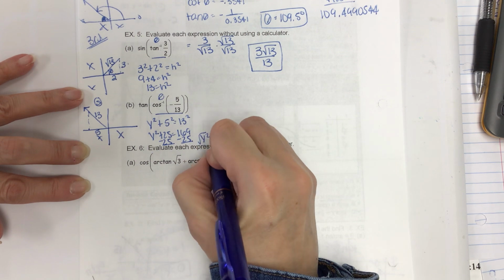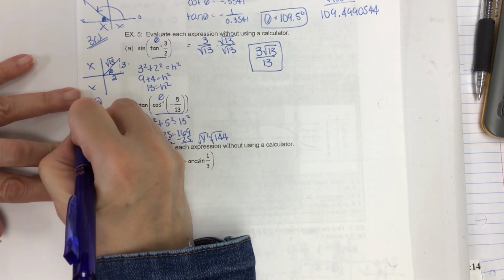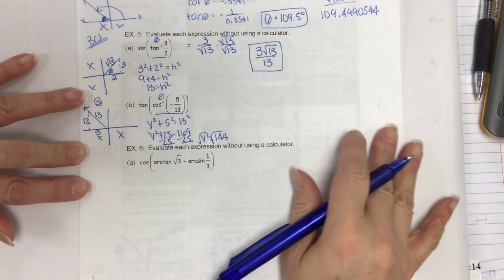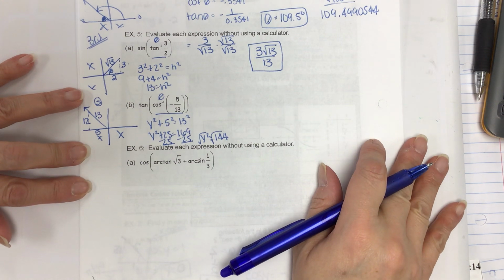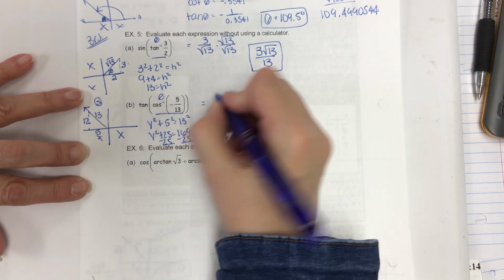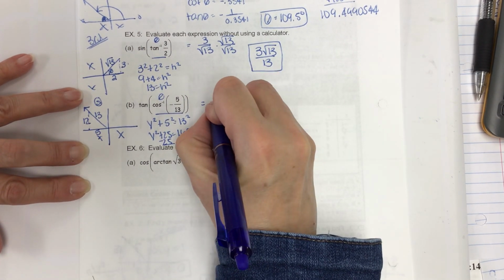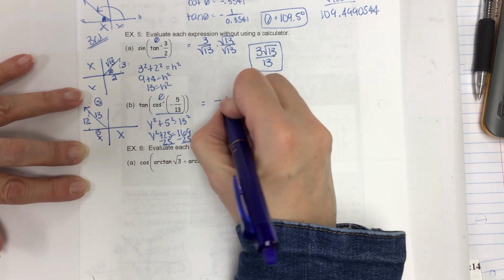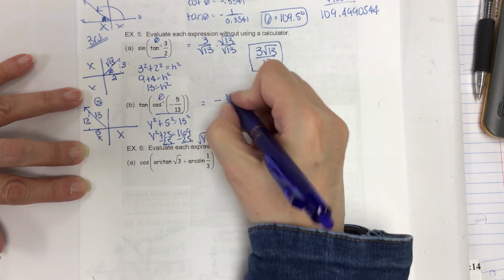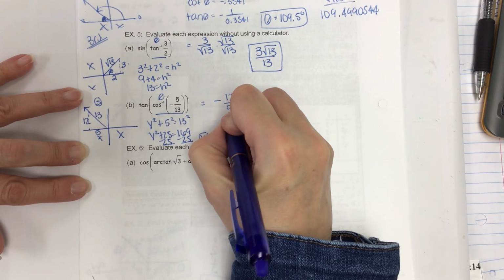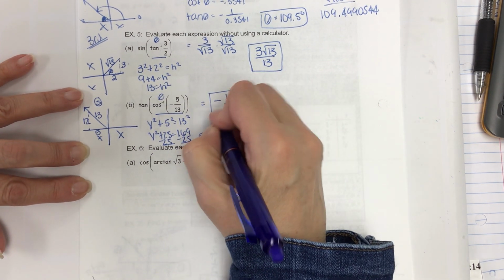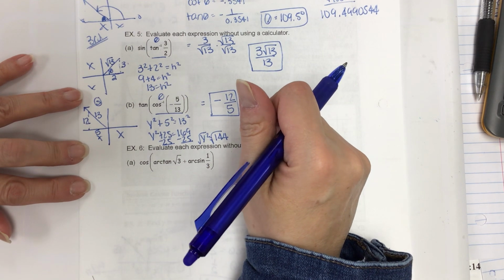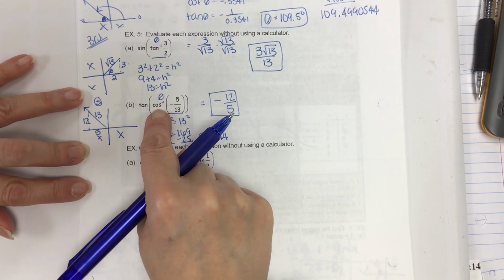Square root of that is 12. Do you agree? So tangent, we said in quadrant 2, is negative. Opposite over adjacent would be negative 12 over 5, yes?